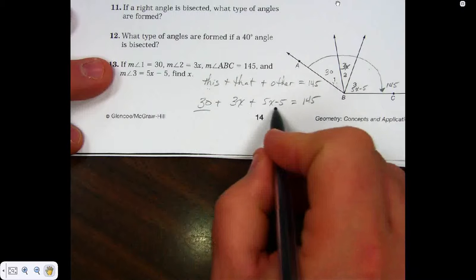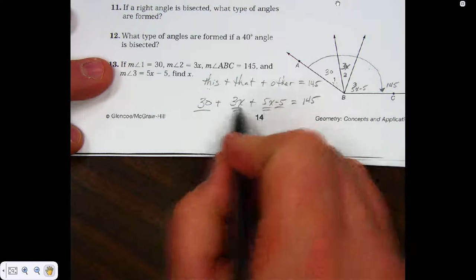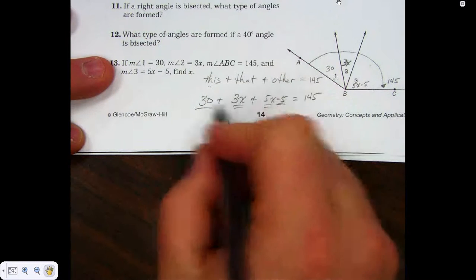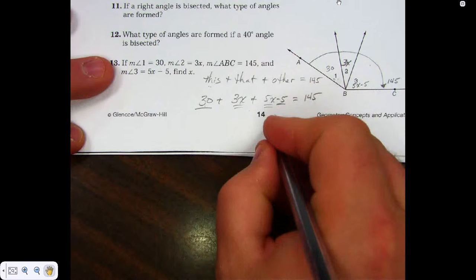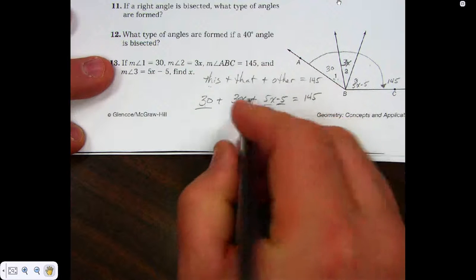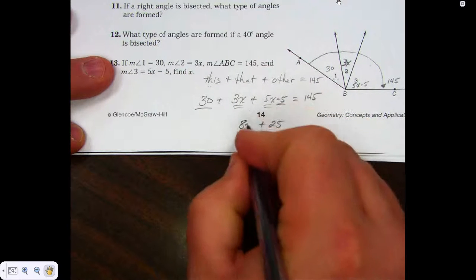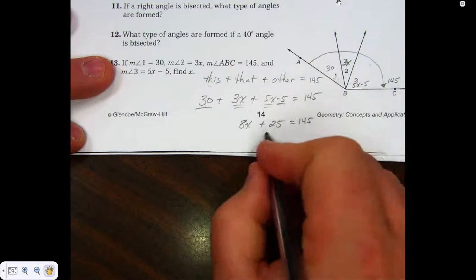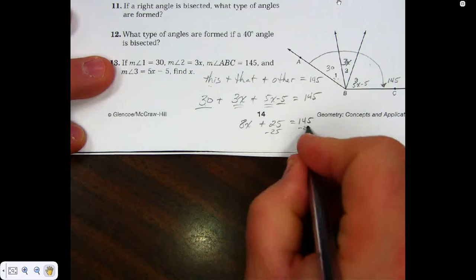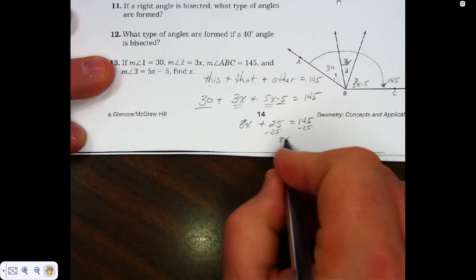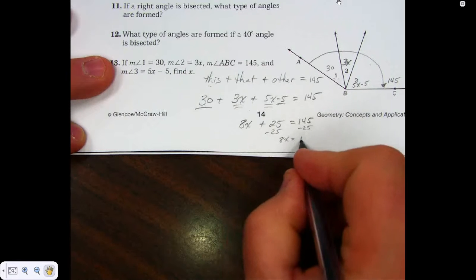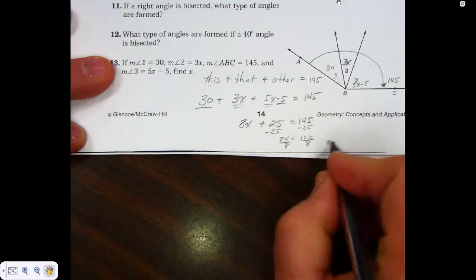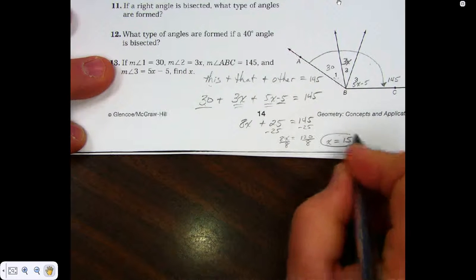Whenever an equation looks kind of weird, there's probably like terms to combine or some simplifying to do, right? Yeah. What does this become? So you got 30 minus 5, that becomes what? 25 plus 8x. And that'd be 8x, right? What would I do next? Minus 25. And I'd be left with 8x is equal to what? 120. Divide both sides by 8, and that's 15. How wonderful.